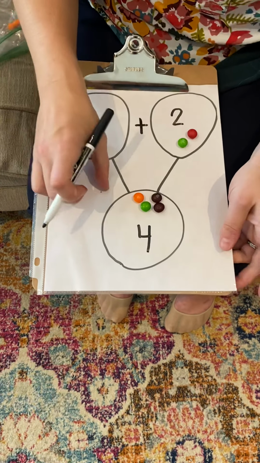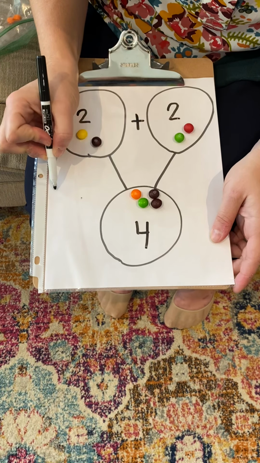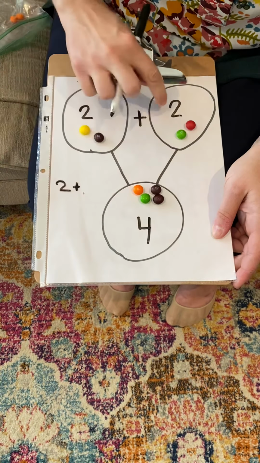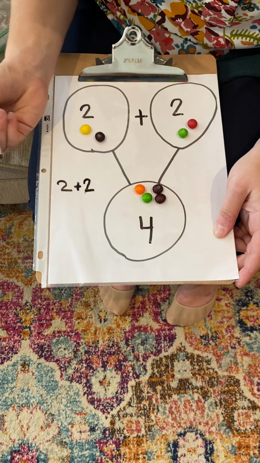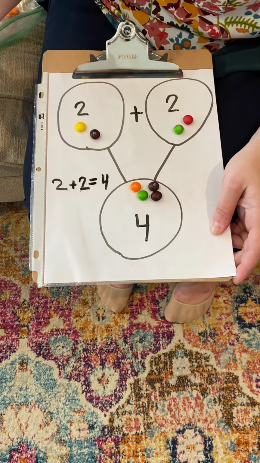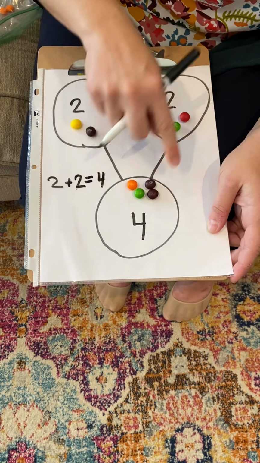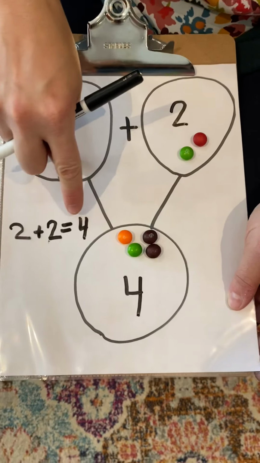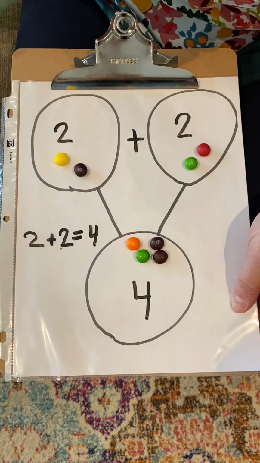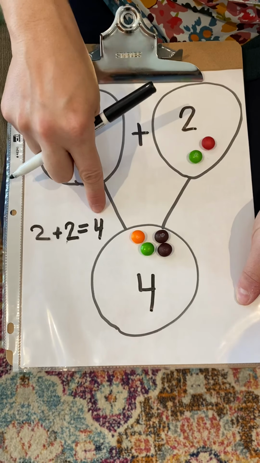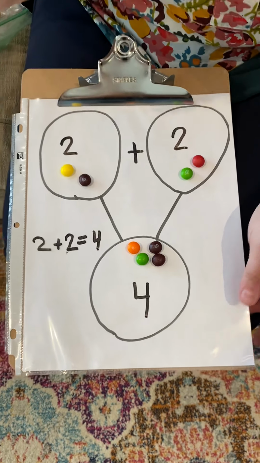I'm also going to write that equation next to the number bond. 2, that's my first part, plus 2 equals 4. So my equation matches my number bond. 2 plus 2 equals 4. Everybody read it with me. 2 plus 2 equals 4. Good job. I'm going to do one more.